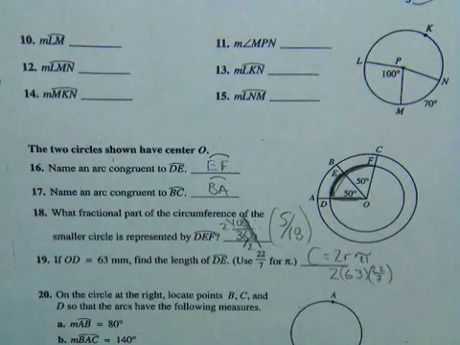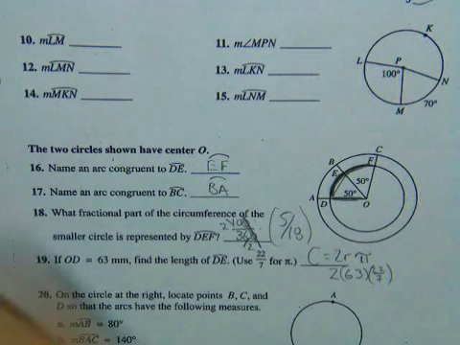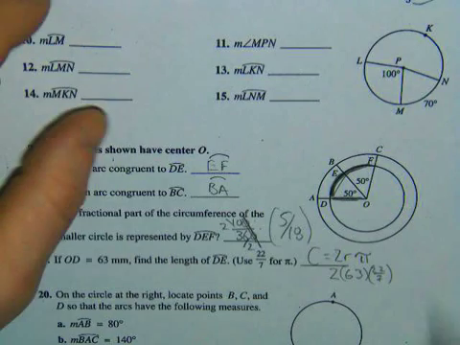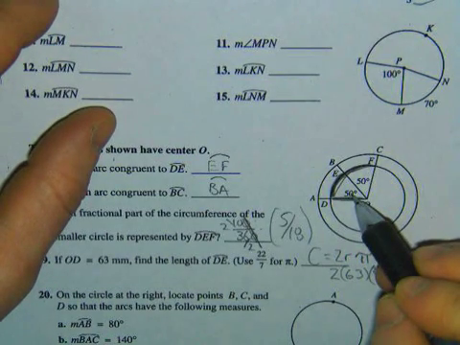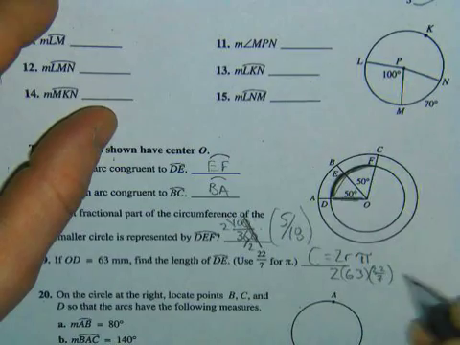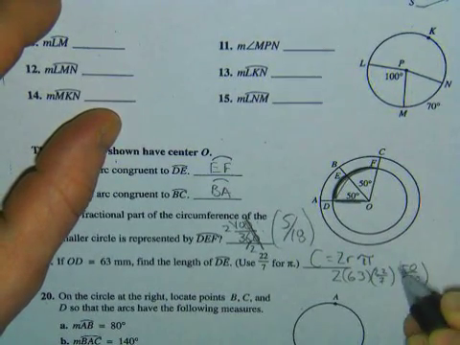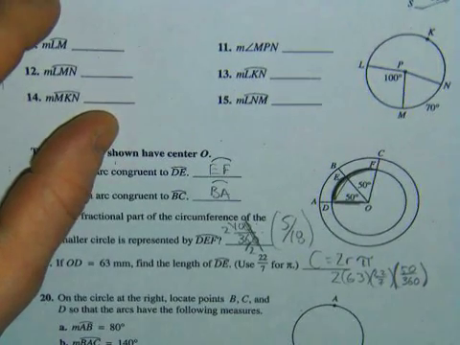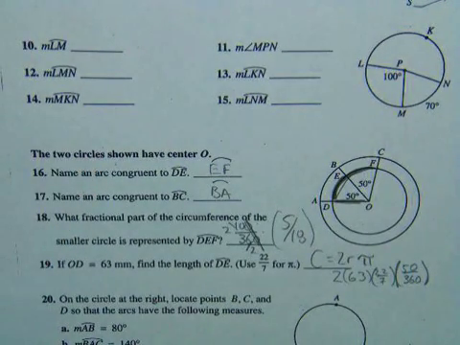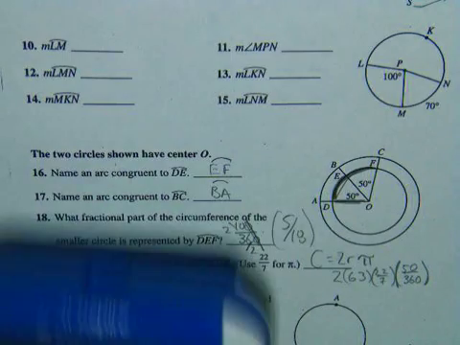And then what fraction is DE? Well, DE is 50 over 360. So I'm just going to put that all in my calculator and let that do the heavy lifting.